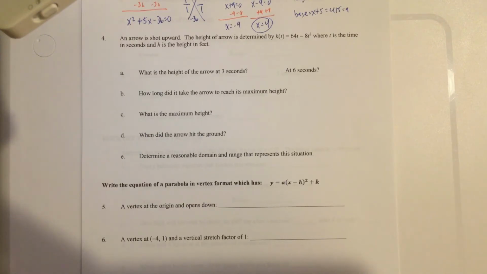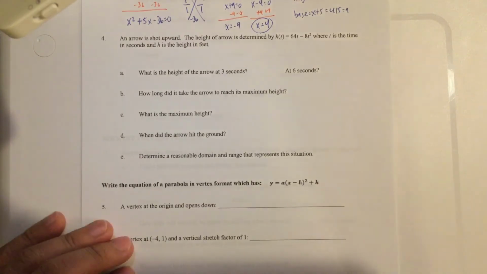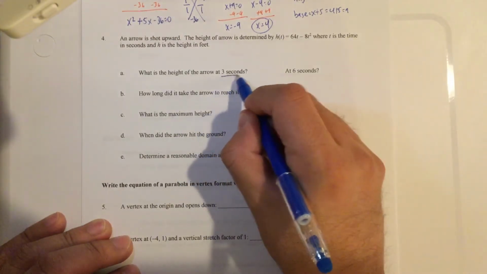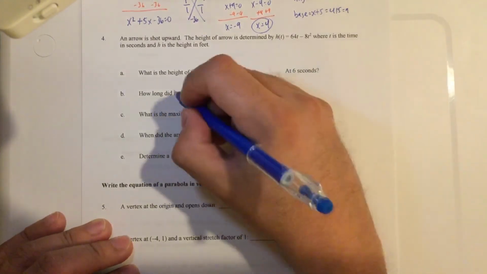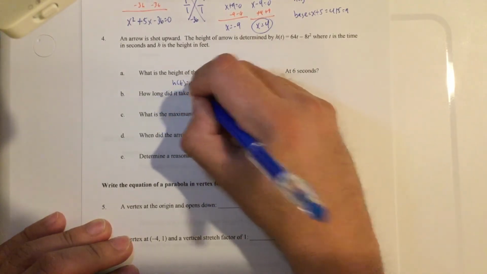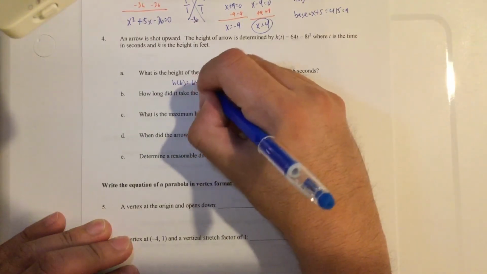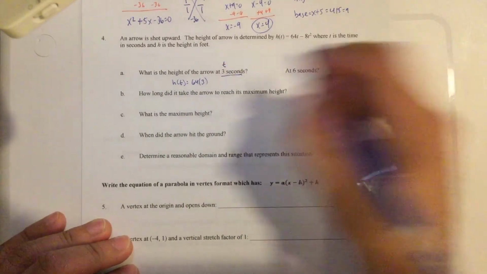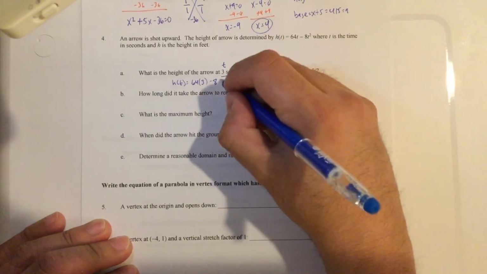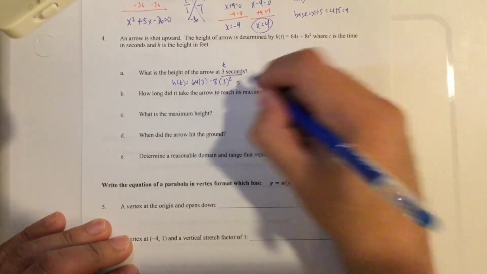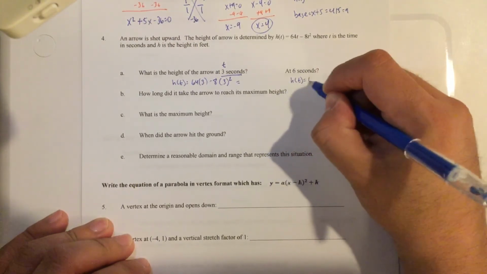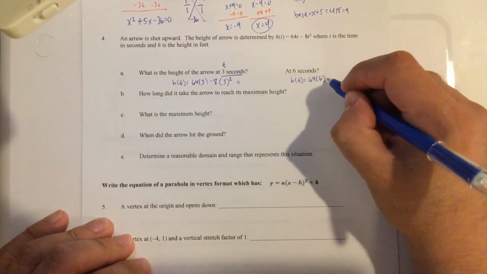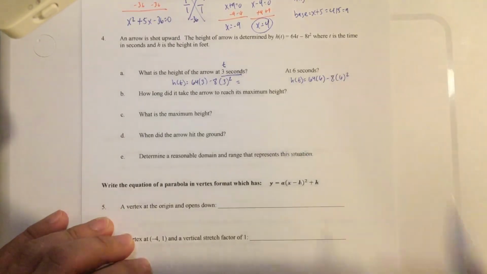For this type of problem, you can plug it into the calculator, but at the same time, hopefully you see that this is 3 seconds, which is time. So what I actually could do is just take h of t and set it equal to this, so 64 times 3 minus 8 times 3 squared, and I could put that in a calculator. The same thing with 6 seconds, h of t equals 64 times 6 now, minus 8 times 6 squared.